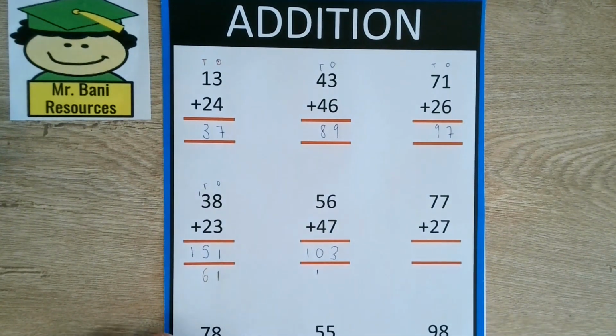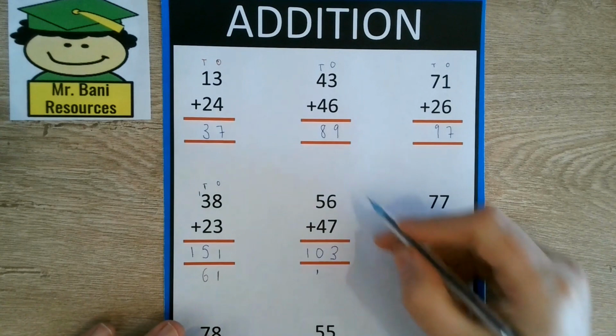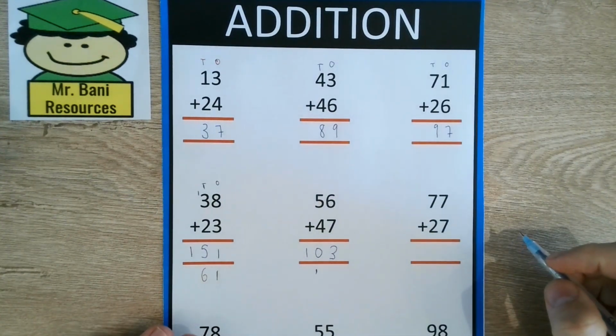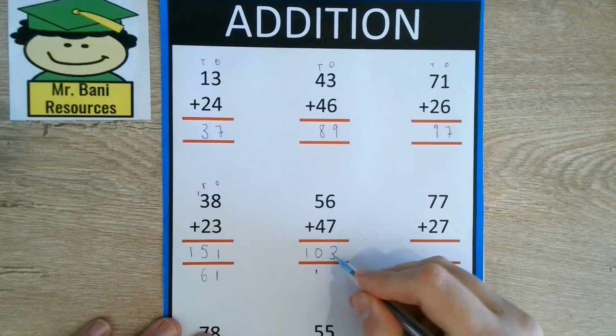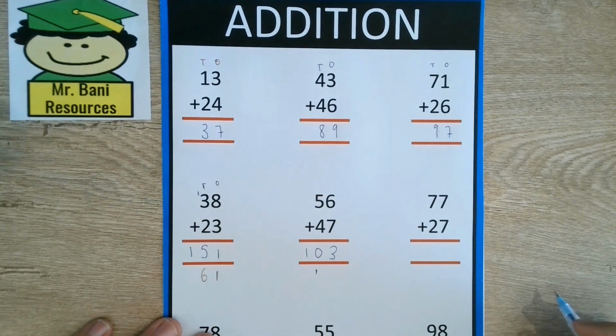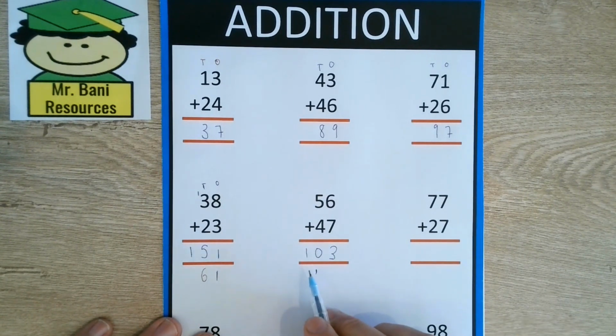It is. No, it's 114. So, let's have a look. 6 add 7 is 13, yeah? Yeah. Okay, so I got my 1 there, my 3 there. 5 add 4 is what? 9. If I add 1 to 9? 10. Okay? Exactly, we've carried over.